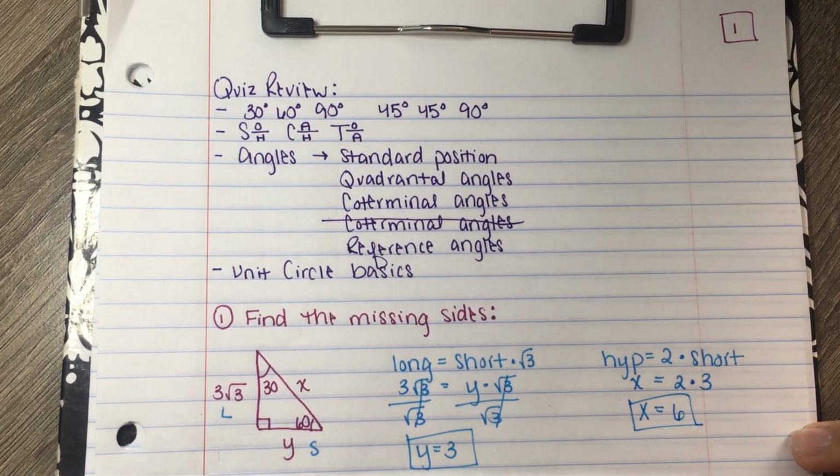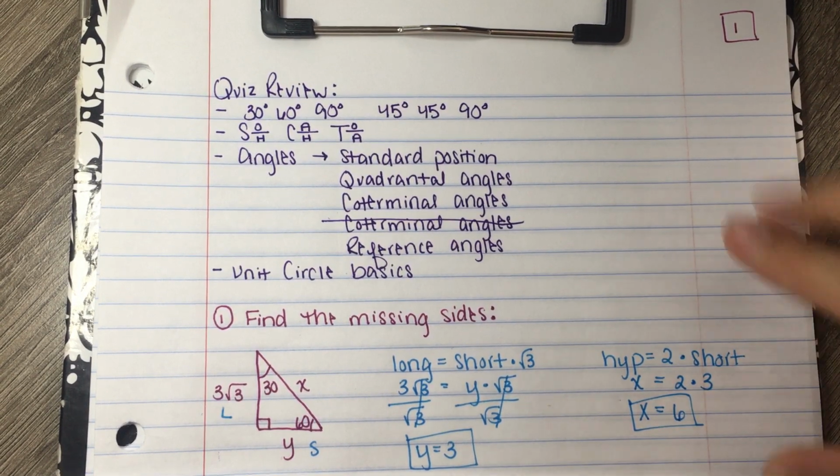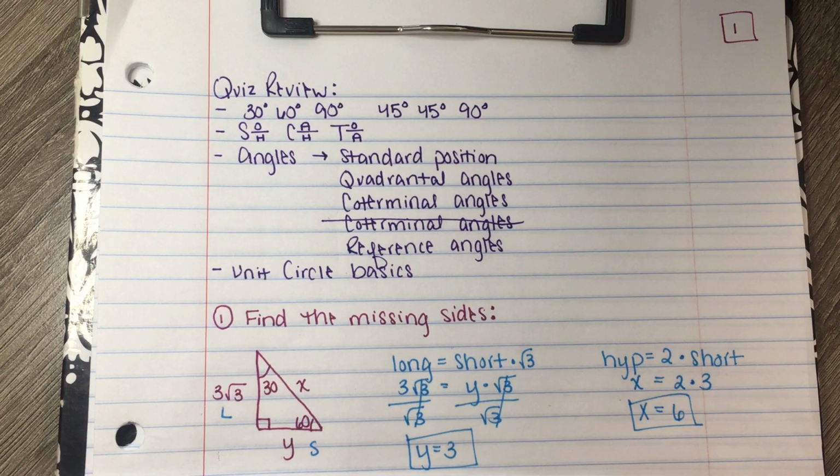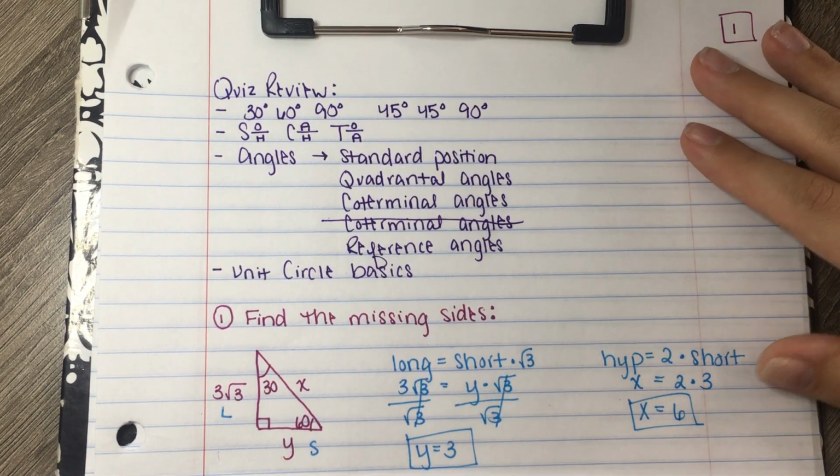And then just double checking there that the hypotenuse is the longest side. I'm not going to do a 45, 45, 90 example, but keeping in mind 45, 45, 90, the legs are equal, and the hypotenuse is a leg times square root of 2.